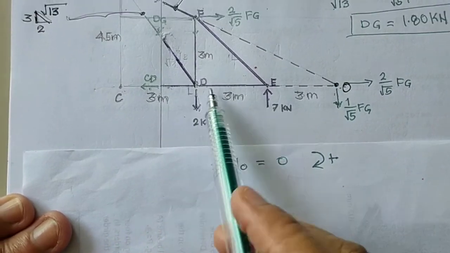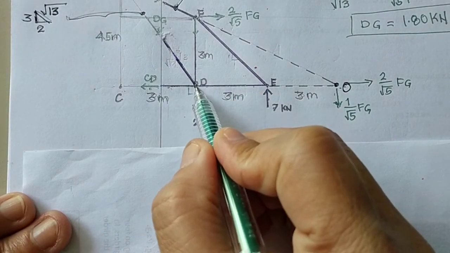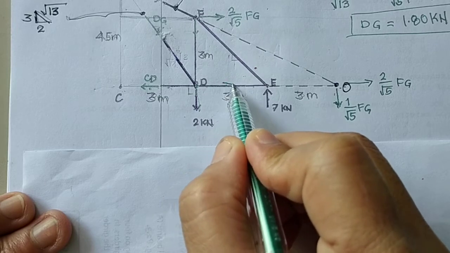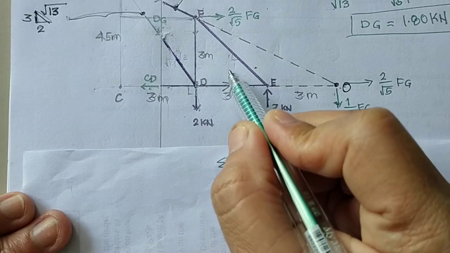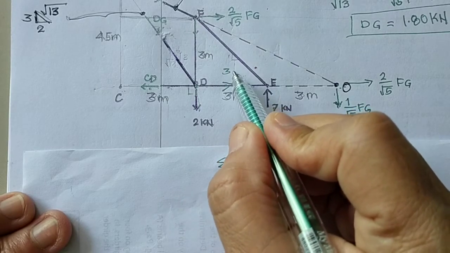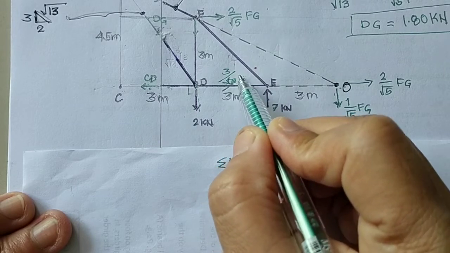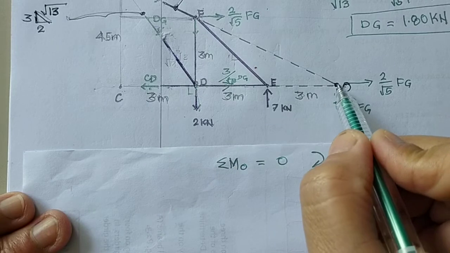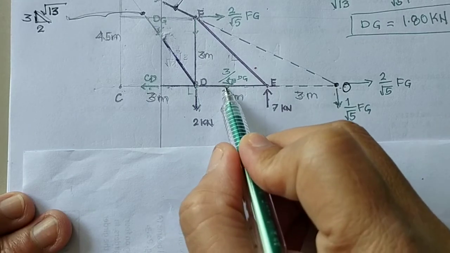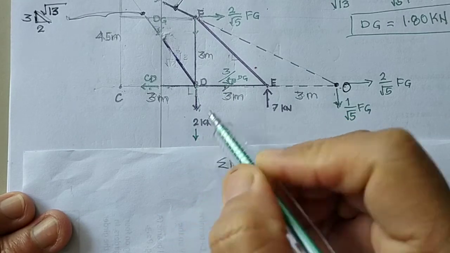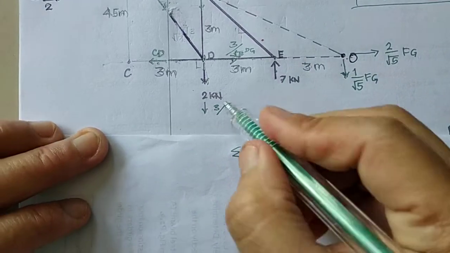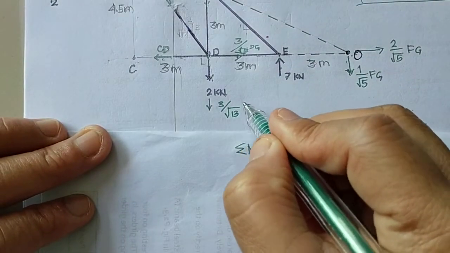I will put the component of DG at point B. The horizontal component of DG is 3 over square root of 13 DG. Because this is concurrent towards O, this is 0. But the vertical component is 3 over square root of 13 DG.